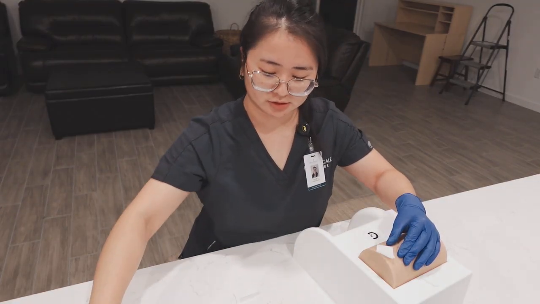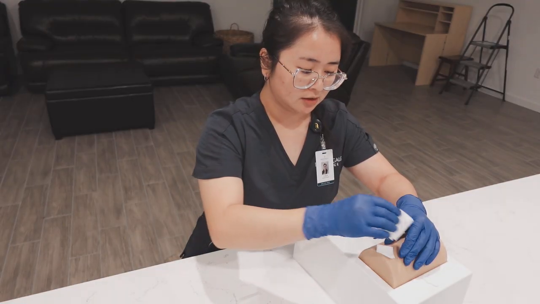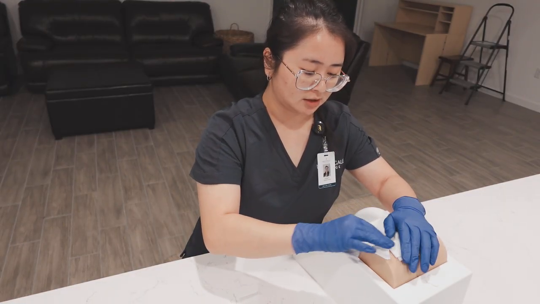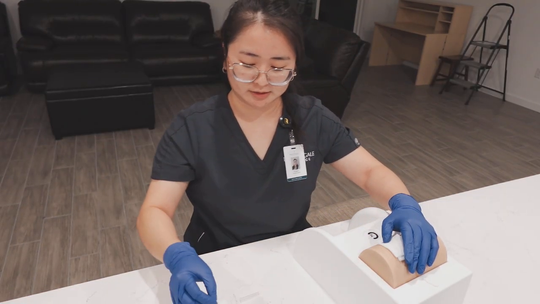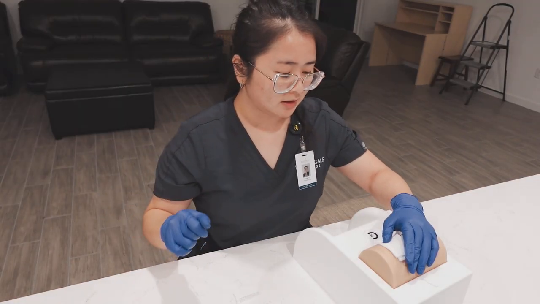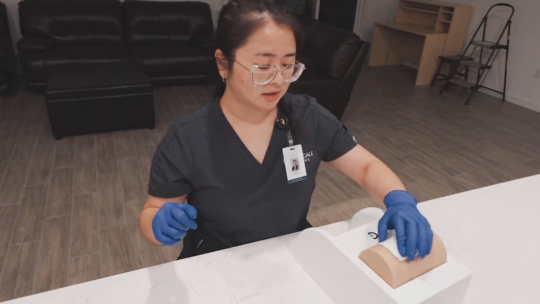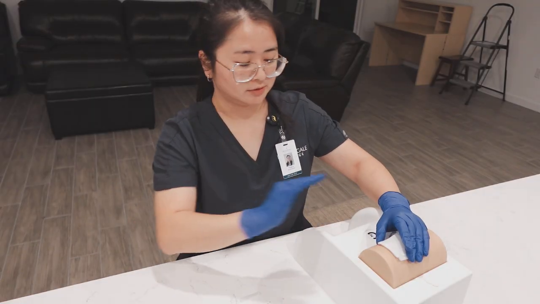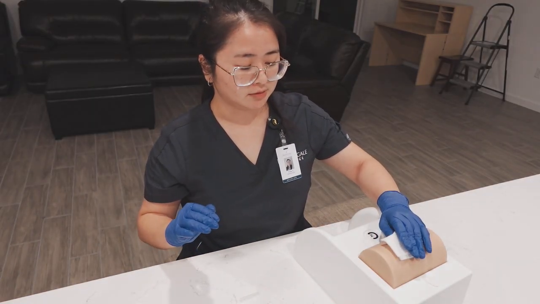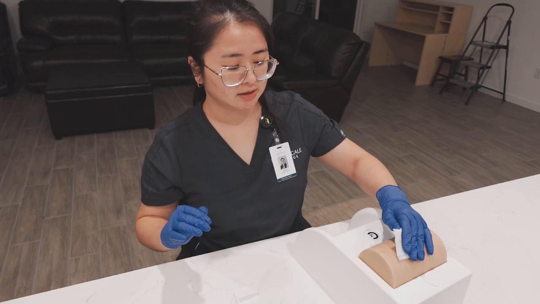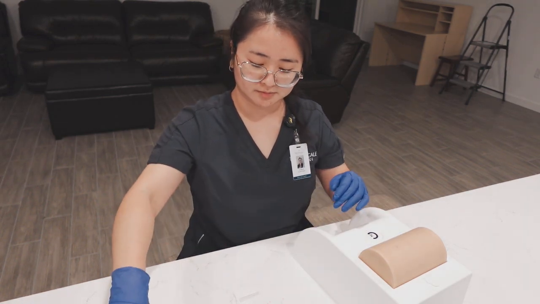We're going to dispose of this in the sharps container. We're going to gently put the gauze on top. We don't put pressure. We don't want to rub it or anything like that. We're going to dispose of this. And we want to make sure we don't rub it or massage it. Now we're going to make sure the patient is not bleeding. He's not bleeding, so he does not need a Band-Aid.